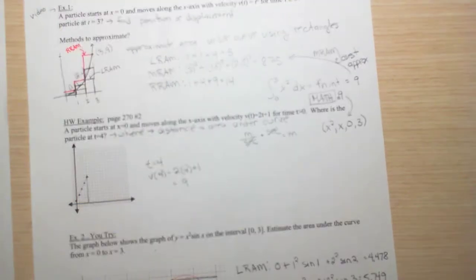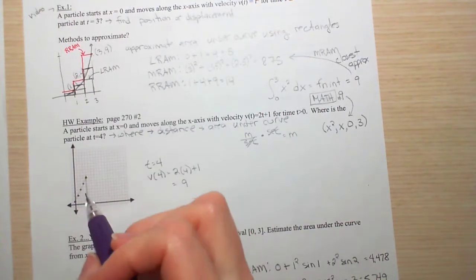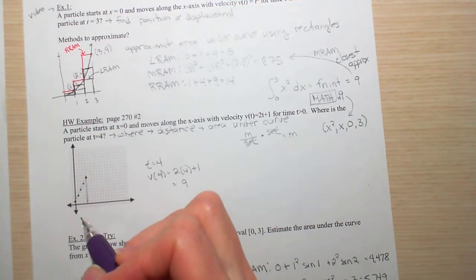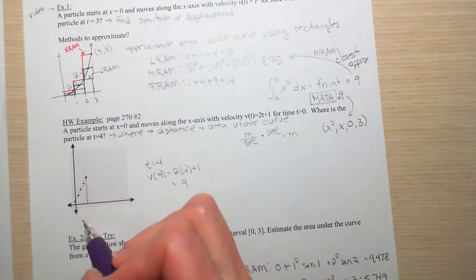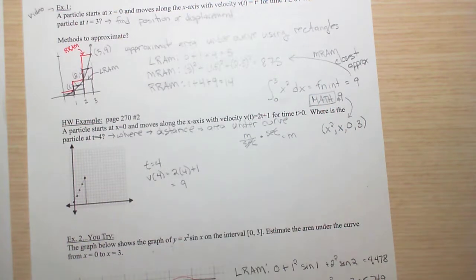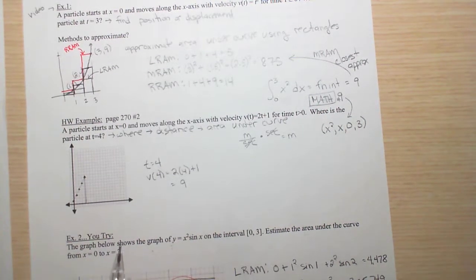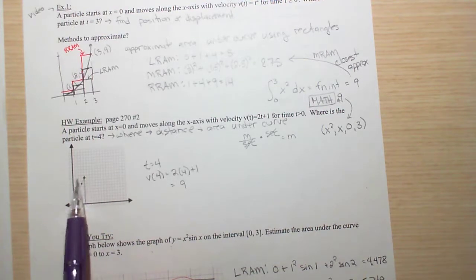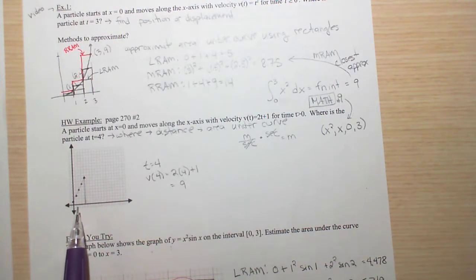Okay? So now the first thing you might be thinking is, I can find this area under this curve simply because this is a geometric shape. I can do that. And actually that is fine. I think we do that in 5.1, where we use the geometric shapes to find the area under the curve.